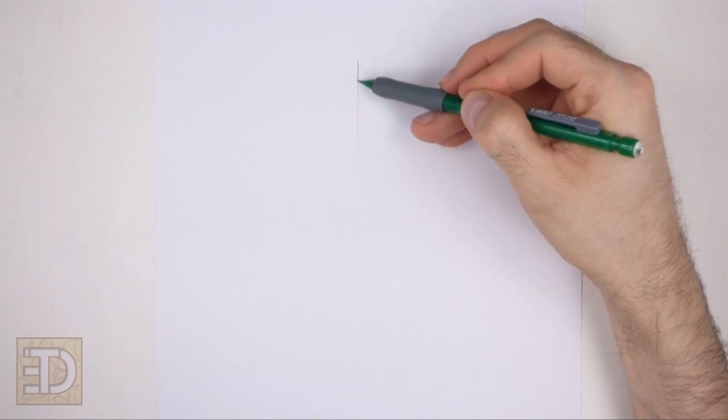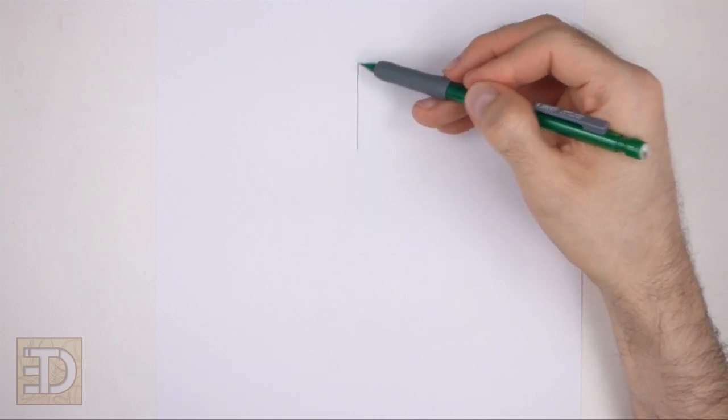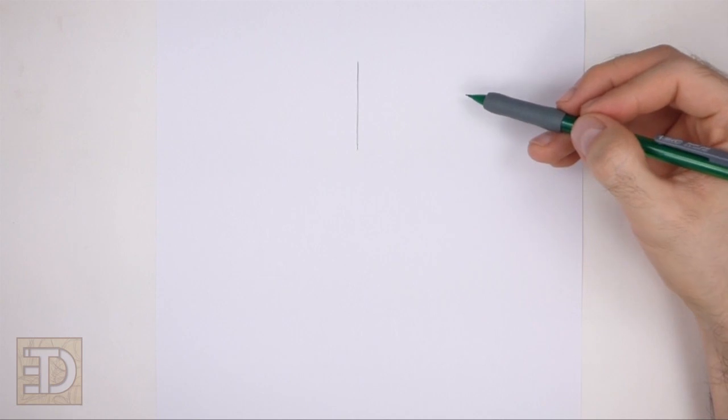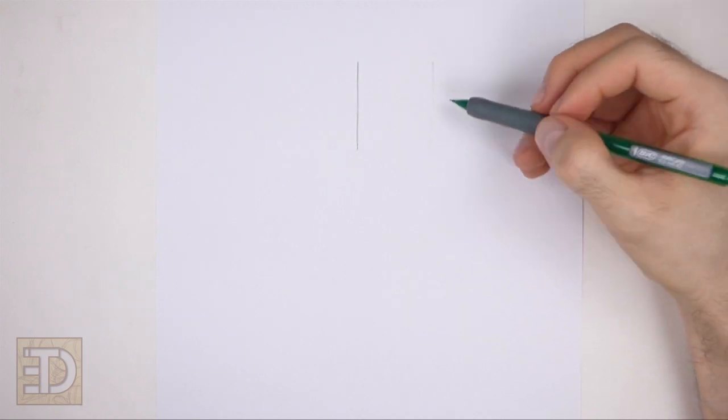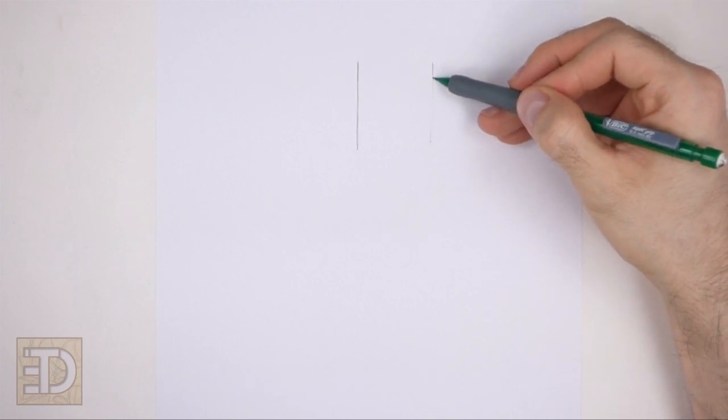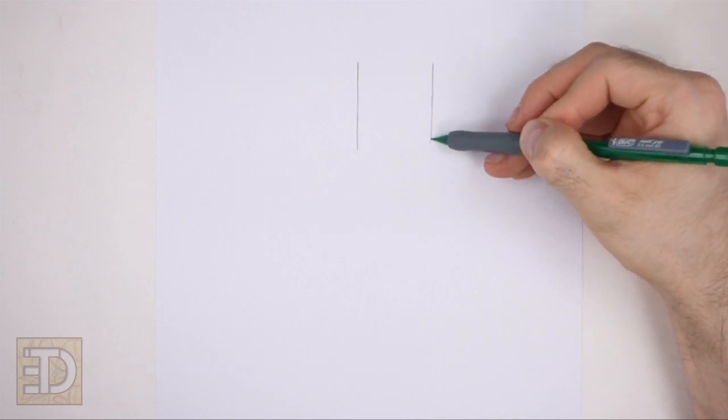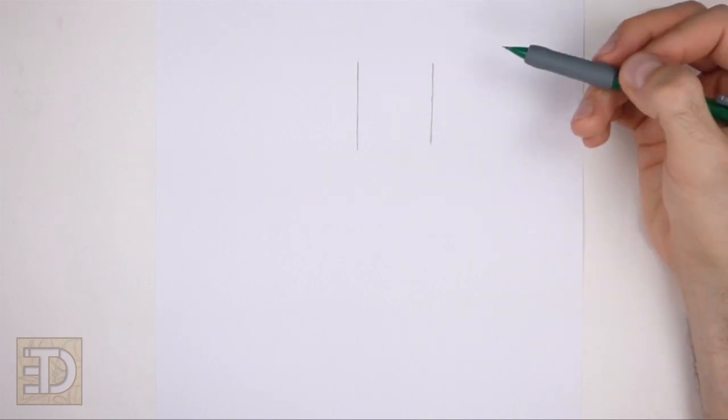Sketch lightly at first so that it's easy to erase if you make a mistake. Also pause the video to draw at your own pace. To the right, draw a slightly shorter vertical line for the outer edge of the cube. Pay attention to the spacing between the lines.